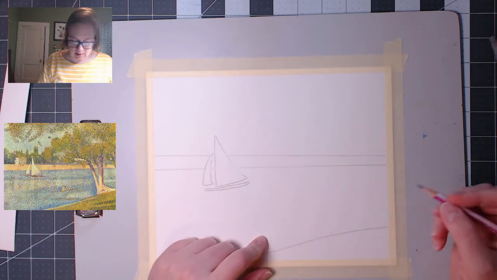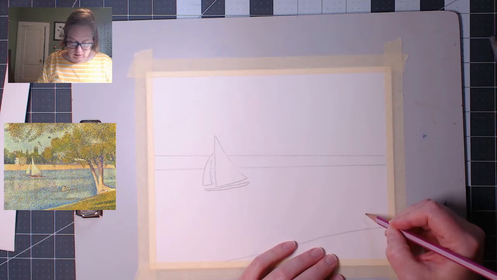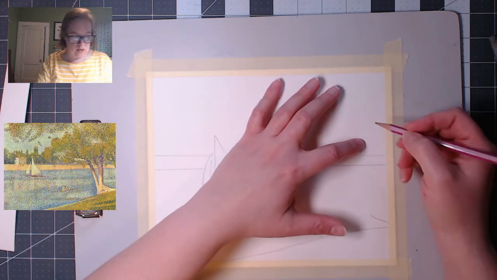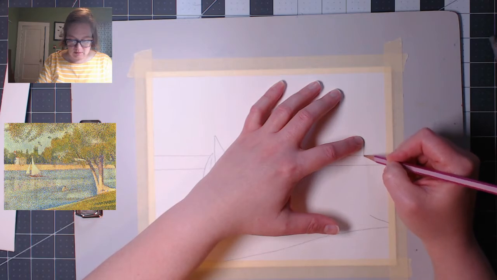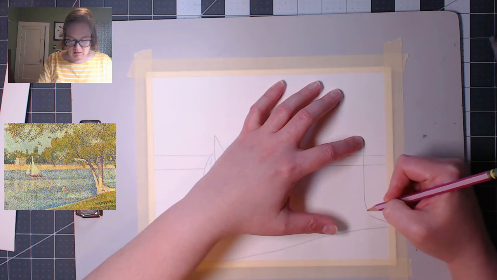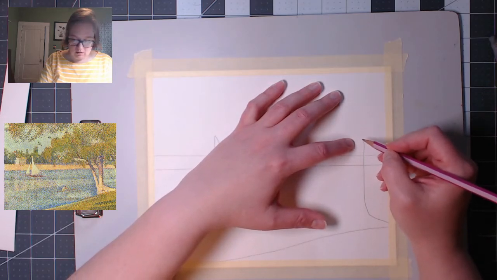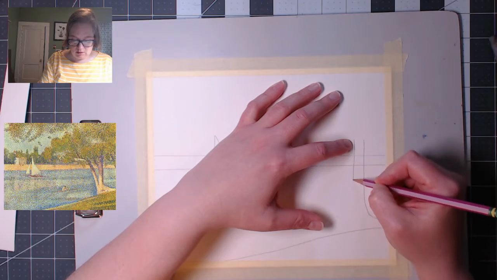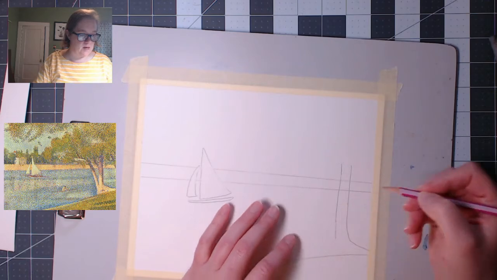Let's do the tree. So this thing right here goes from about here, this is the roots, to about there. And then the tree comes up to about here. Yeah, it's about straight up and down. It kind of goes that way. And then this is down here. It's going to meet about at that point with a V.